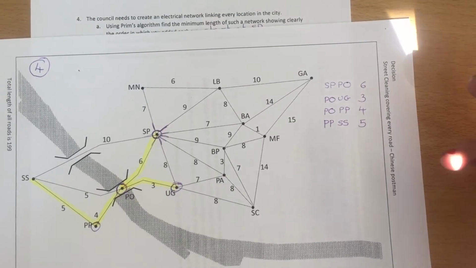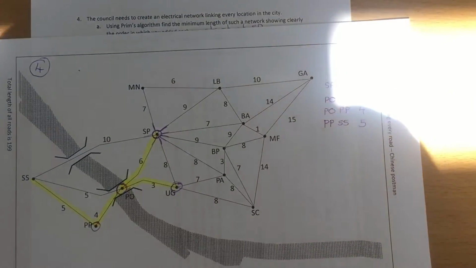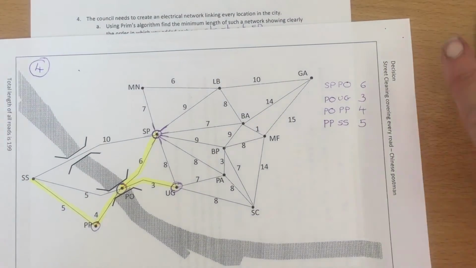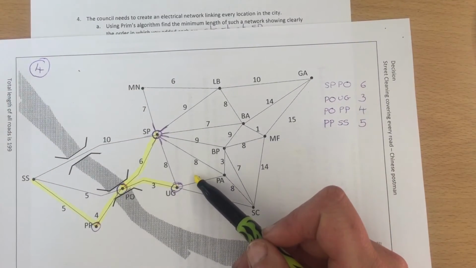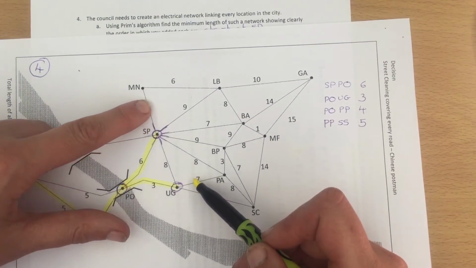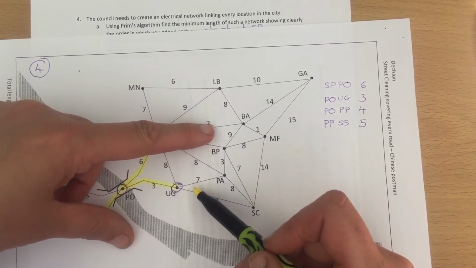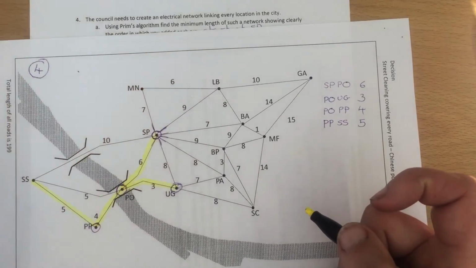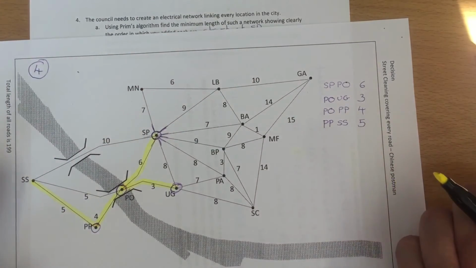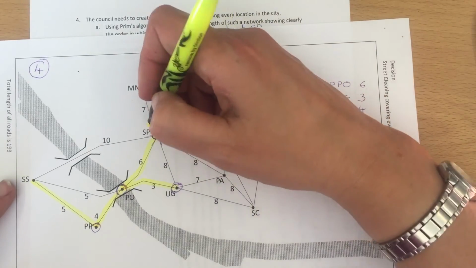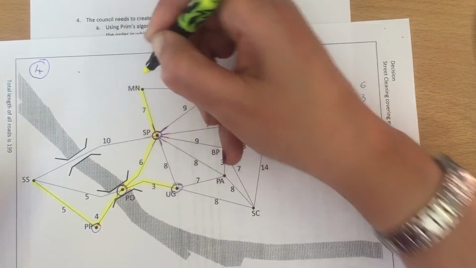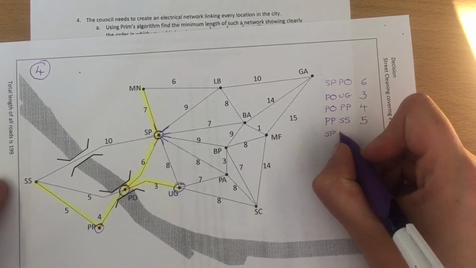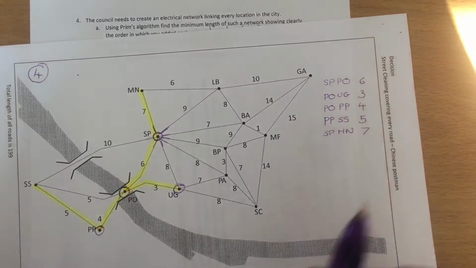Okay, so we're now looking for the next smallest. The way you do this will actually impact on where you go. We could choose this 7, or this 7, or this 7, and all of those will give us a slightly different path. So if we come up here first, we've got SP to MN is 7.